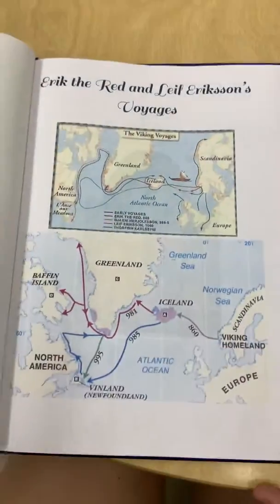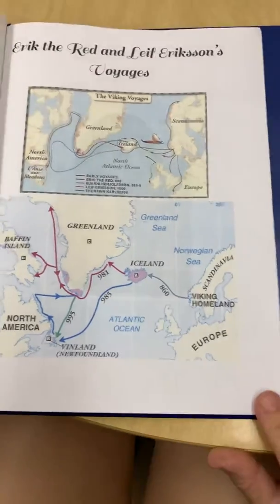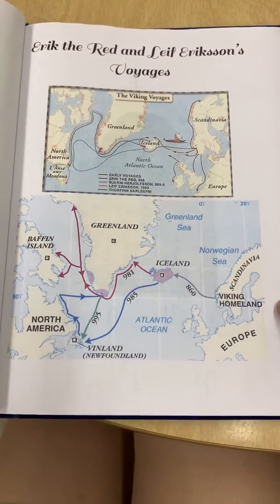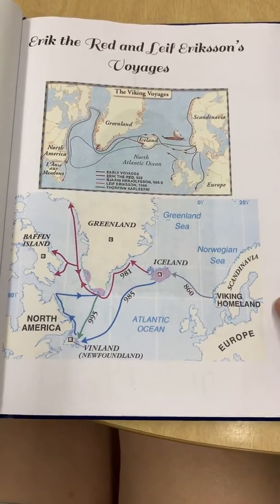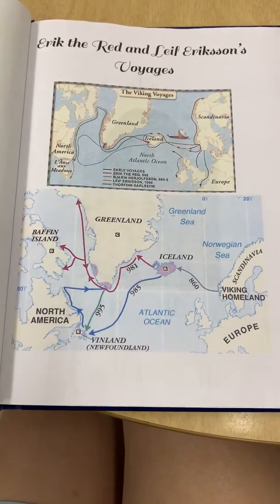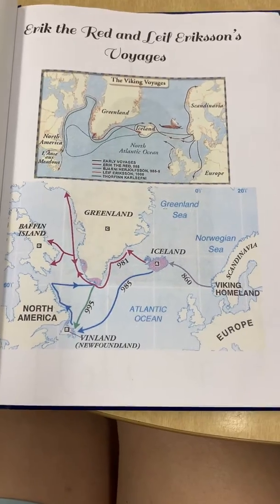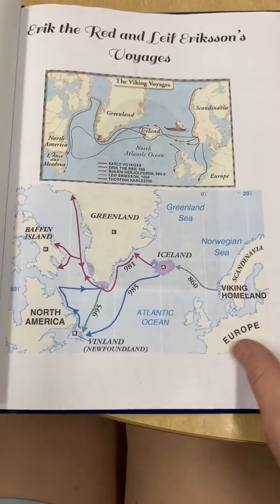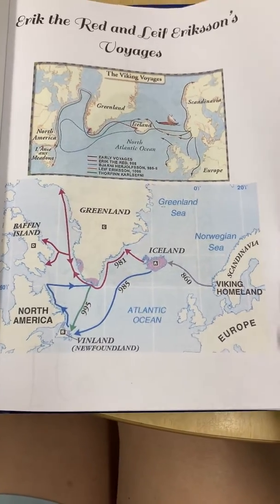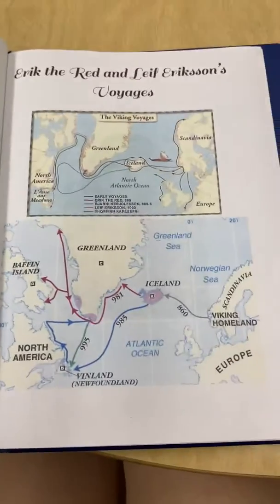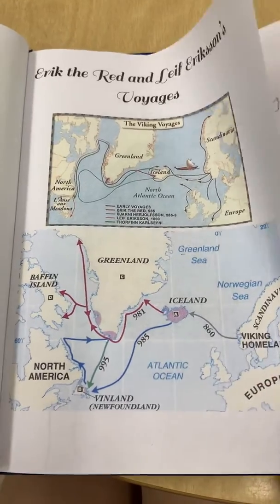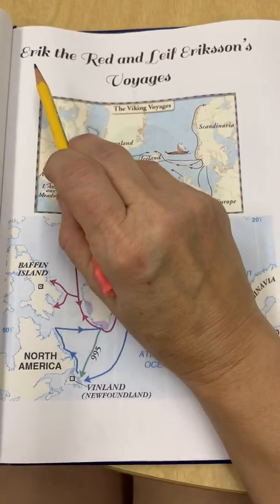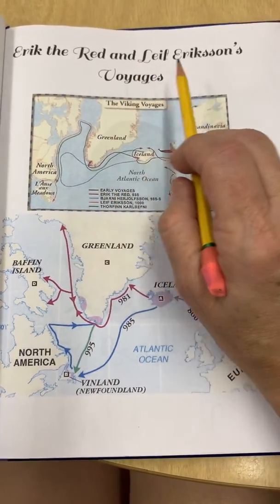Okay, let's take a look at the next page. Now, behind each section, I've made maps. We talked about the maps and we looked at them, and we've pointed out the voyages on our globe, on our flat maps many times, but we haven't had a page in our history journal yet about the maps. So I decided to put them into the history journal, and you'll be able to read and follow and see the maps. Eric the Red and Leif Erikson's voyages.